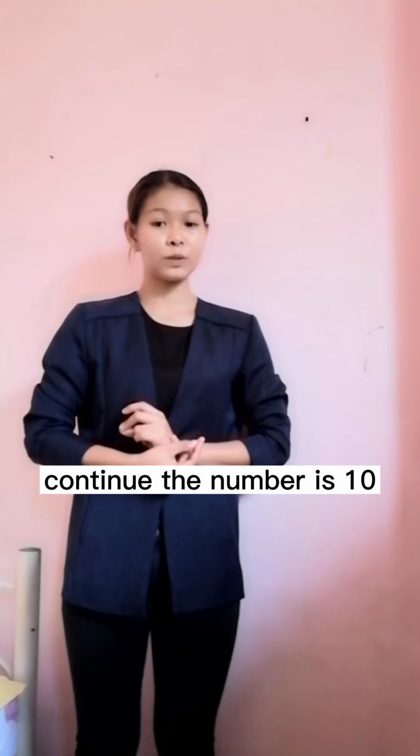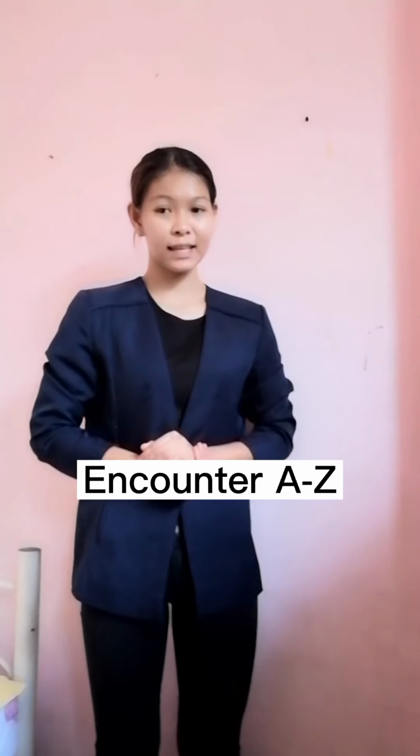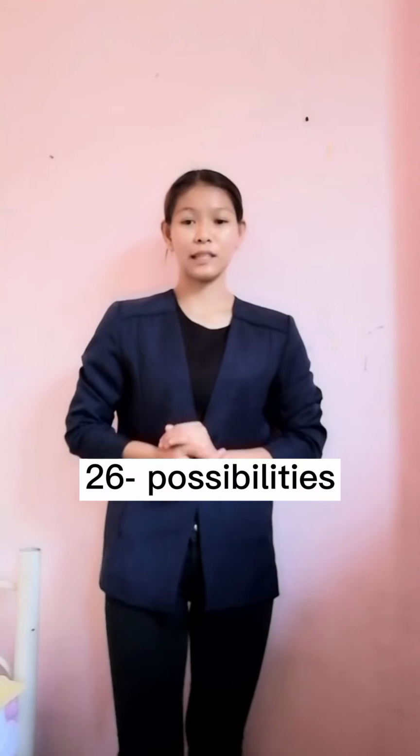So 10 times another number, 0 through 9, that's a total of 10. When you encounter a letter, you have A to Z, and that is 26 possibilities. Another letter would be 26, and the last number would be 10. So 10 times 10 times 26 times 26 times 10 is equal to 676,000.